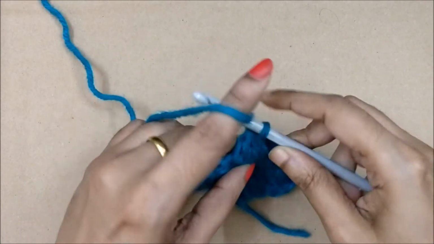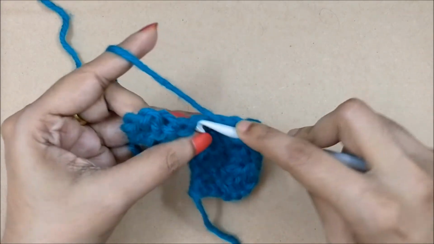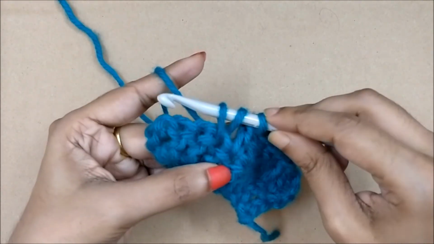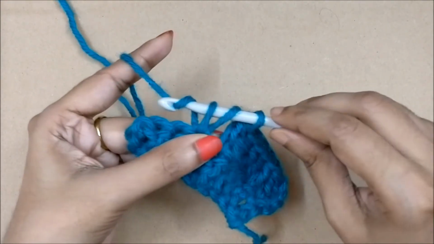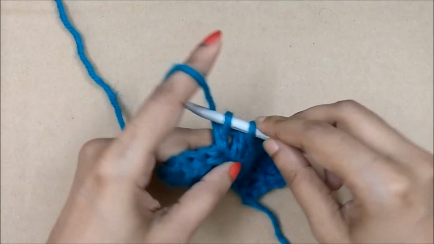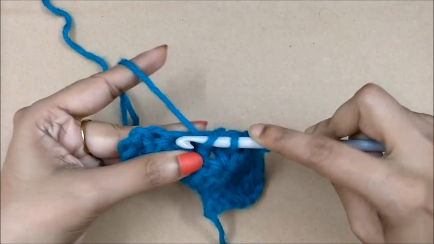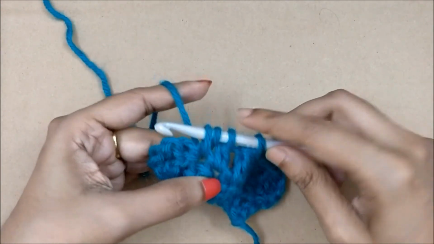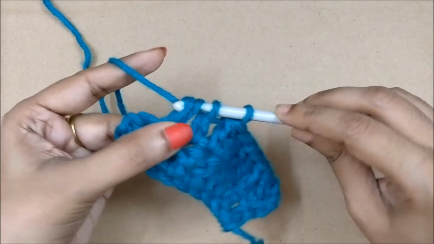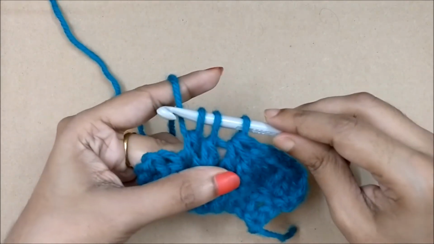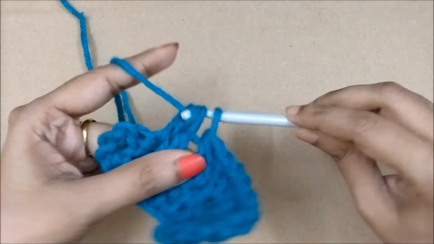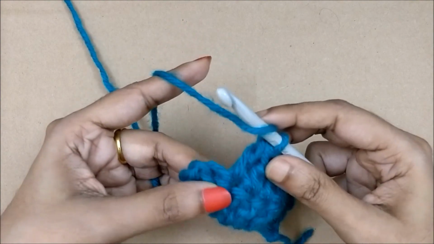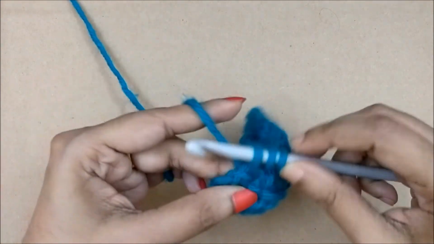Let me repeat that. Yarn over, insert hook into the next stitch, yarn over and pull up a loop, yarn over, draw through 2, yarn over, insert hook into the next stitch, yarn over and pull up a loop, yarn over, draw through 2. Now yarn over and draw through all 3. So this is how we make the DC decrease.